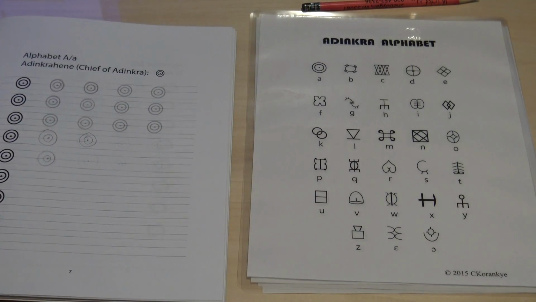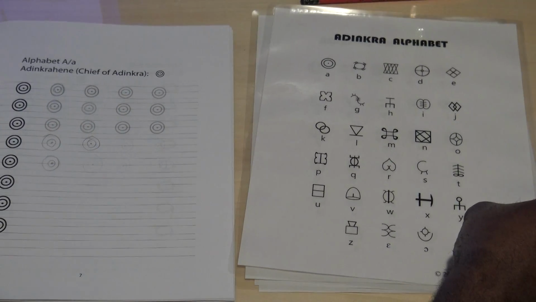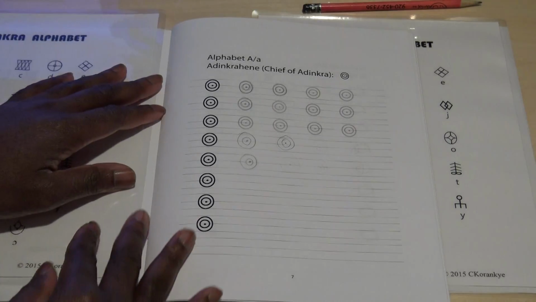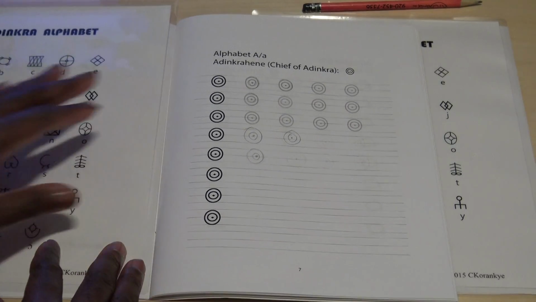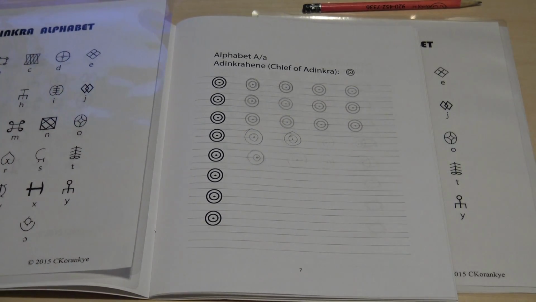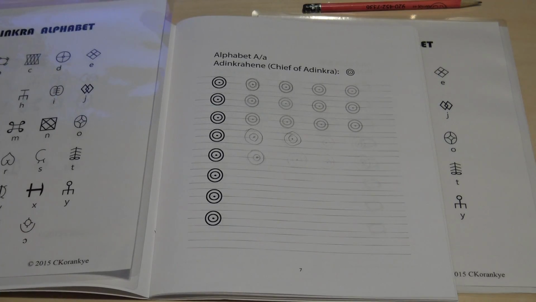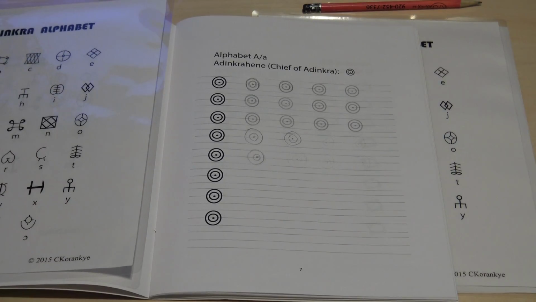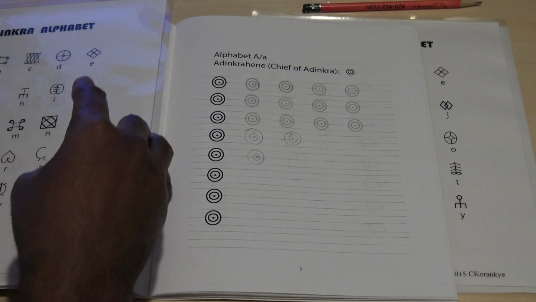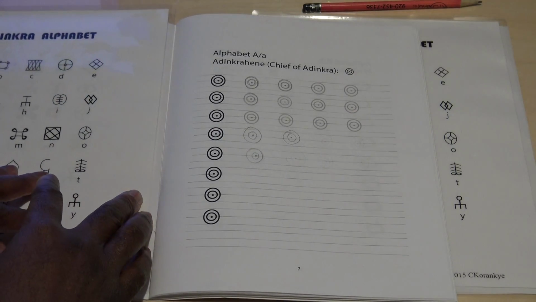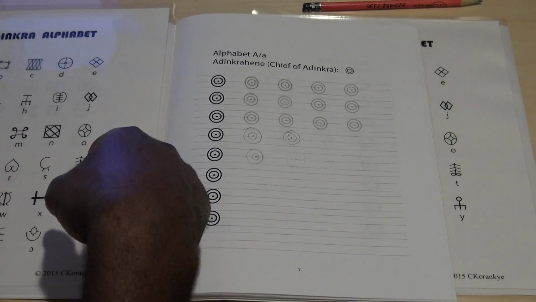So, ways that you can write with Adinkra alphabet. If you have a computer with Microsoft Word on it, you can go to our website www.adinkrahene.com and go to the Adinkrahene font section, and you can download the font and install it. And in Microsoft Word, if you change your font to it, you will be writing with Adinkra alphabets.